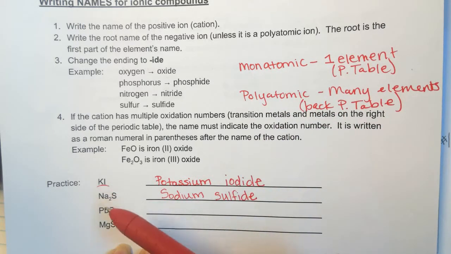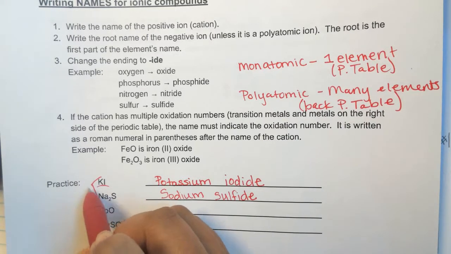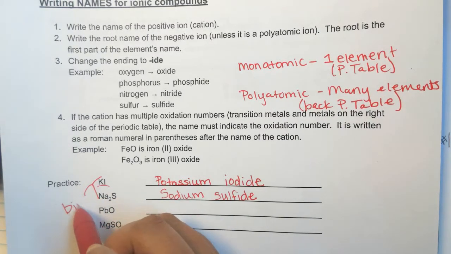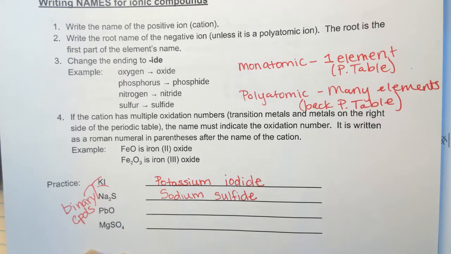With anything that's coming straight off the periodic table, it's very simple. These are what we call binary compounds because they only have two elements that are involved. Okay? So with these, it's pretty straightforward.